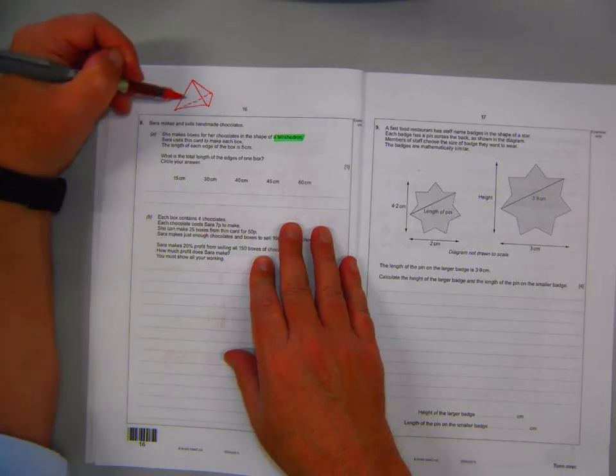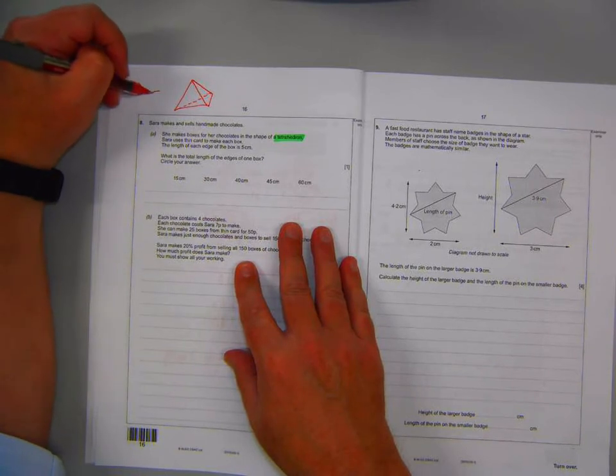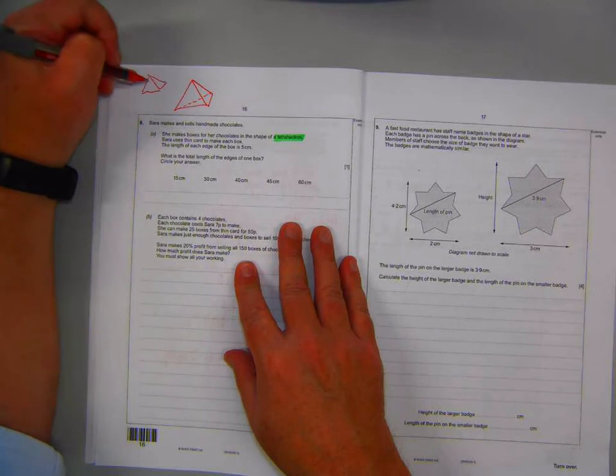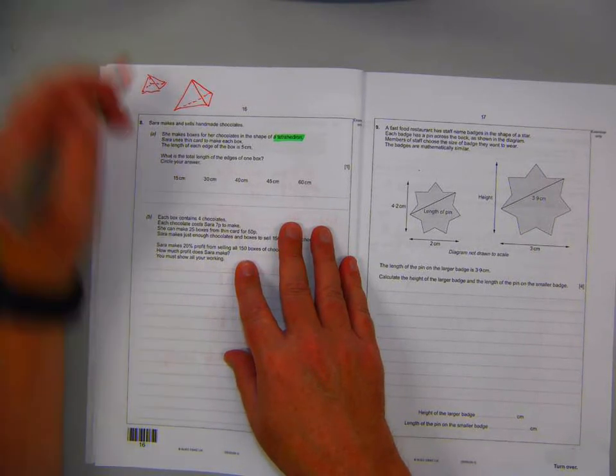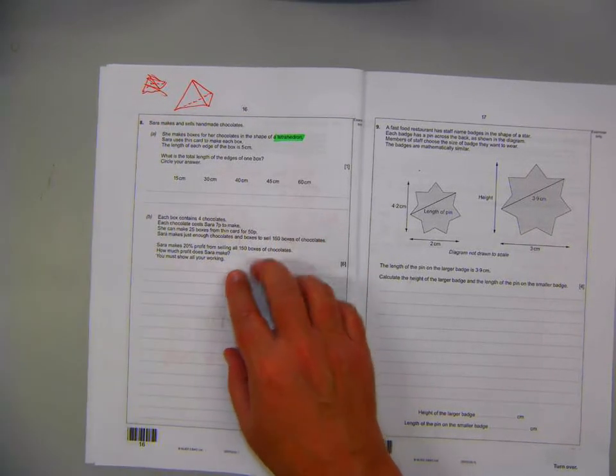Okay, so a square based pyramid is the one you're expected to know for the exam. You're also expected to know what a tetrahedron is. A square based one would have a square bottom, and a triangular one is like that.